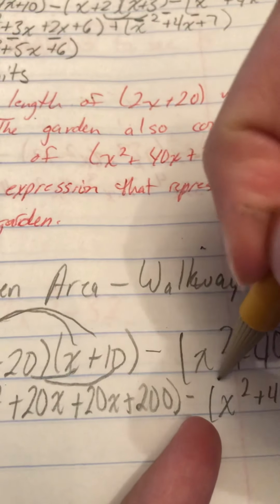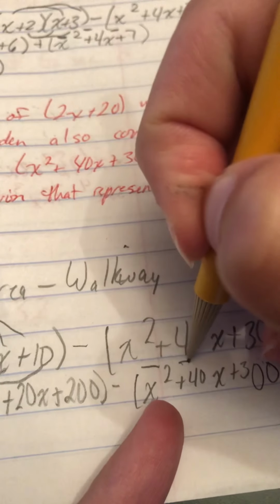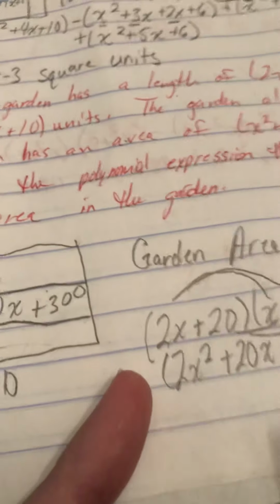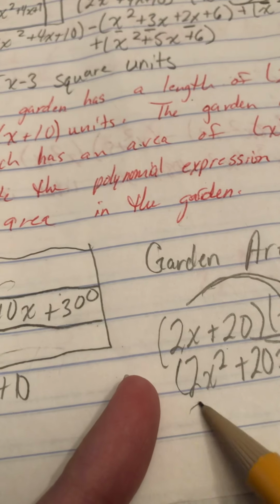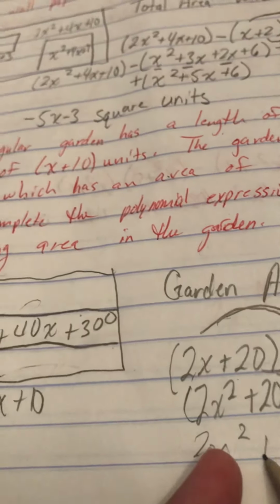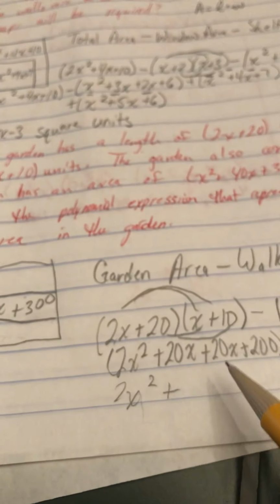So this negative changes your signs. And then you make it a positive. I'm going to combine my like terms. So I have 2x squared plus 40x, because 20 plus 20 is 40.